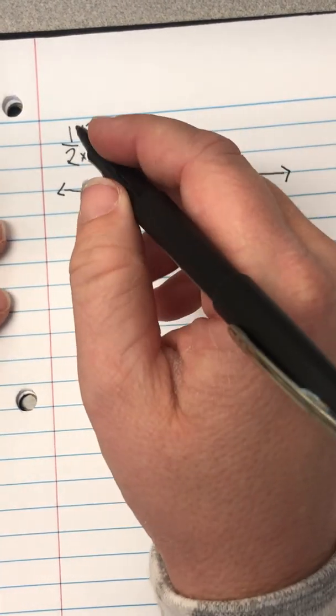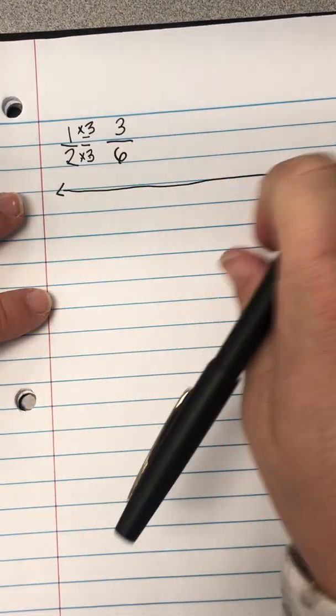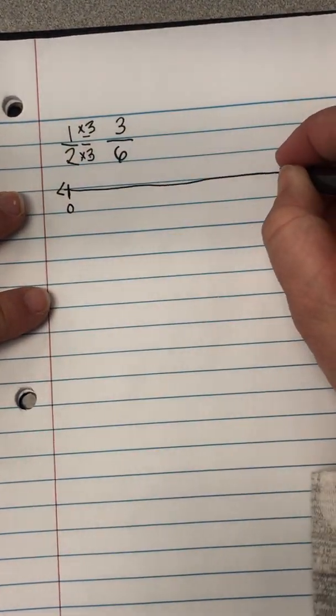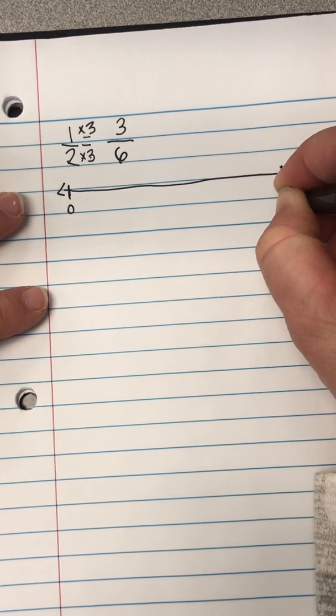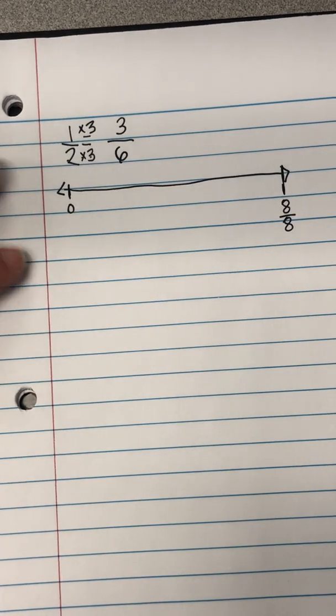Just like a tape diagram or a block, it's the same in a number line. The number line is always going to start with 0, and it's always going to end with a whole, which in our case is 8/8, because 8/8 equals a whole. This is 0/8, which equals 0.